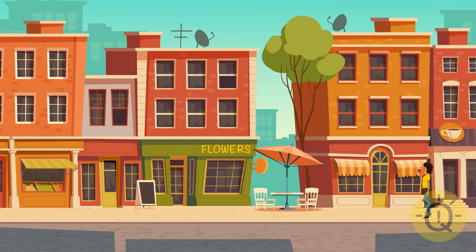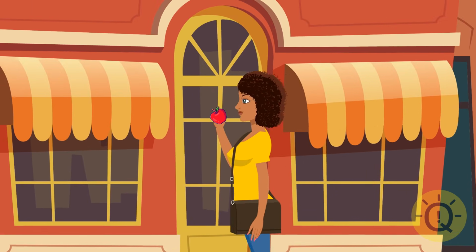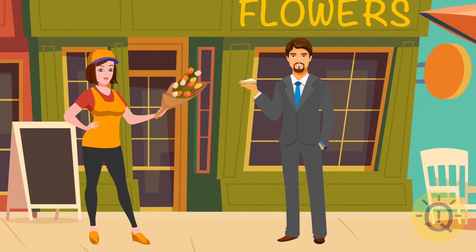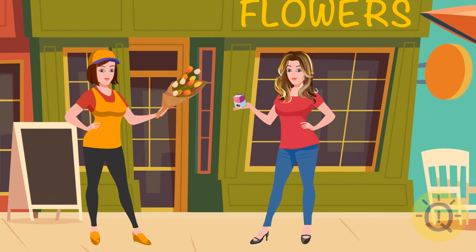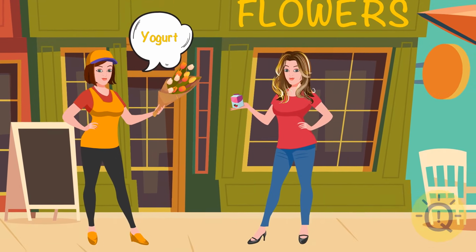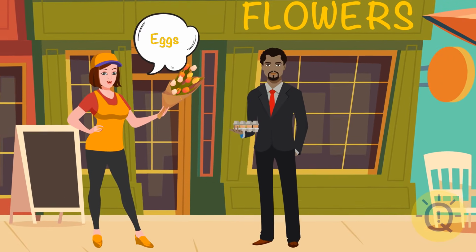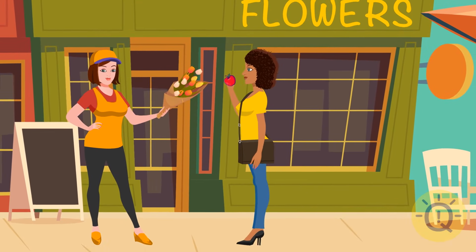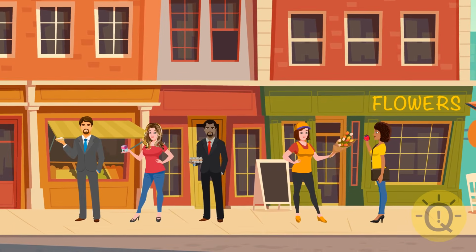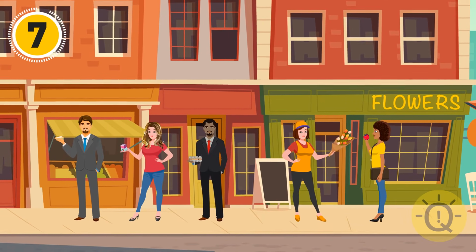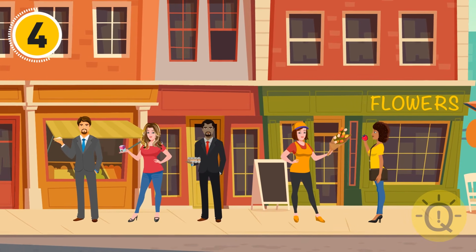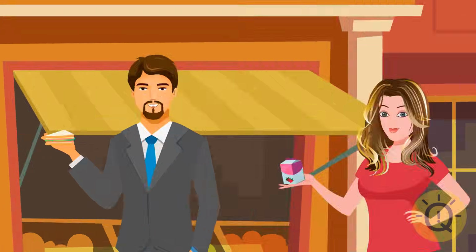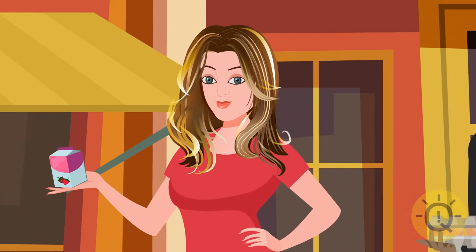Every weekday, Kennedy eats an apple on her way to work. Once, she noticed a woman selling flowers. The woman gave a man a bouquet and said, "Tuna sandwich." The next day, it was yogurt, directed at another person. On the third day, it was eggs. Kennedy got curious and walked up to the woman to get some flowers. The woman said apple. What was her weird ability? The woman always knew the last thing her client ate.